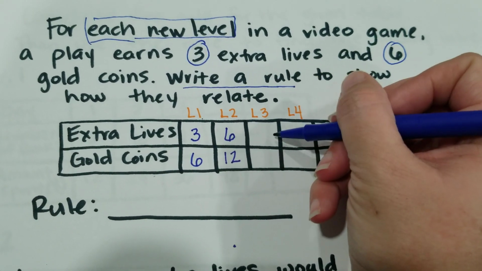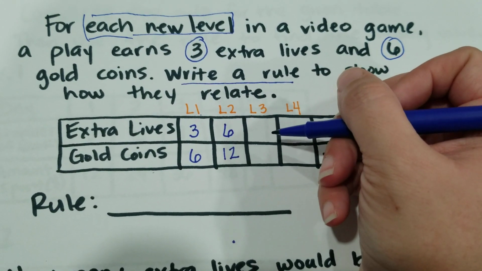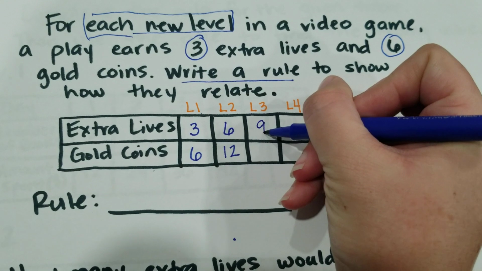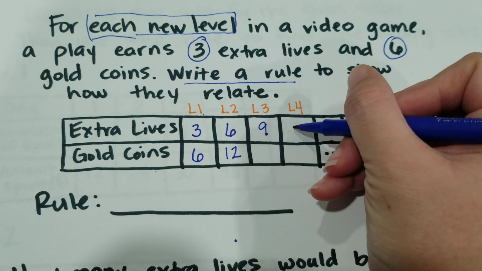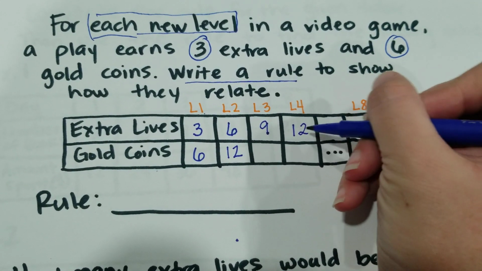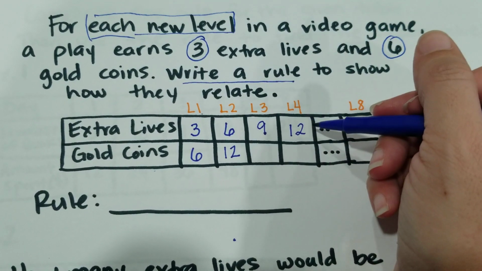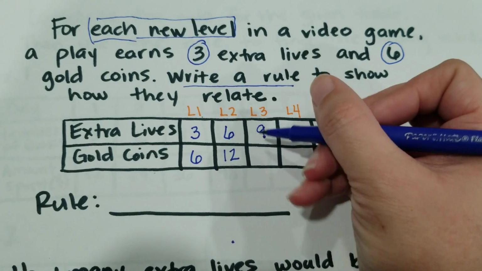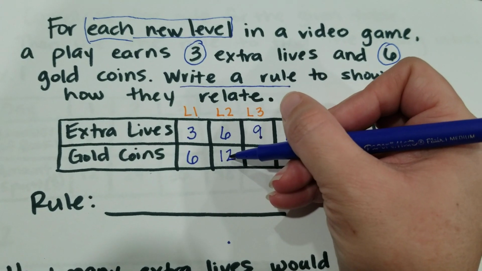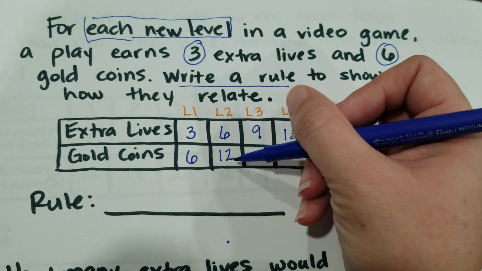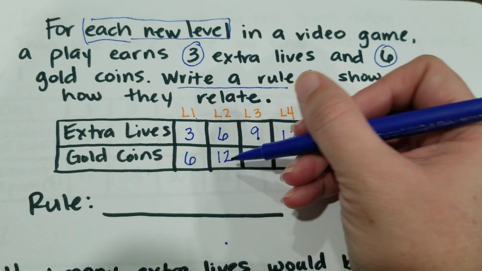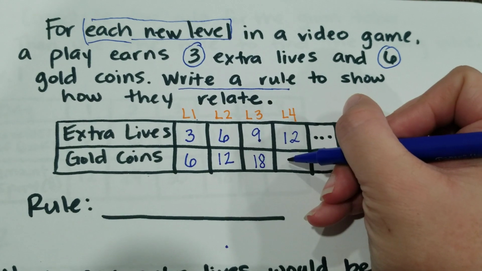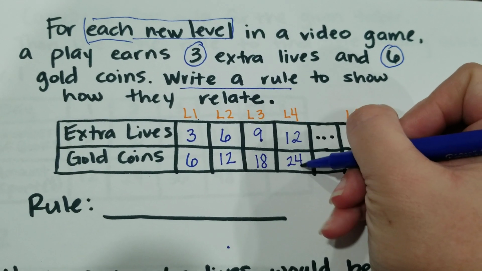Okay. So this top row is going to go up by 3. Every level he passes, he gets 3 more extra lives. So from 6, it goes to 9, right? And from 9, it goes to 12. Because those go up by 3. Every new level he passes, he gets 3 more extra lives. Let's go to the gold coins. He had 12 gold coins. Remember, he's getting 6 for every level, so he went from 6 to 12. Next will be 18 in level 3, and next will be 24 in level 4.